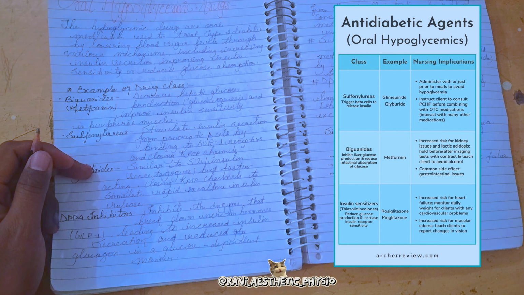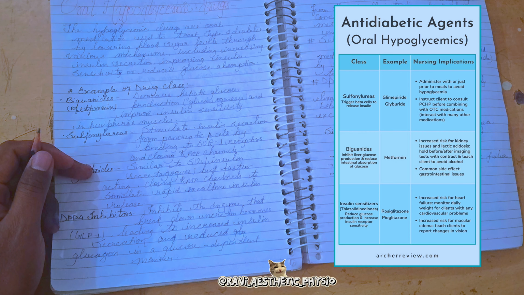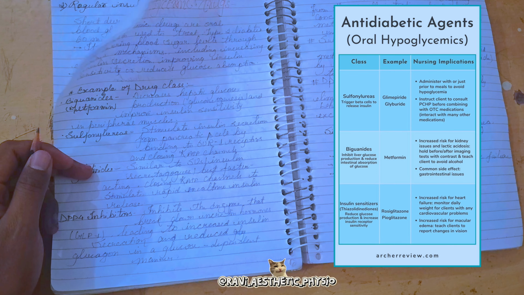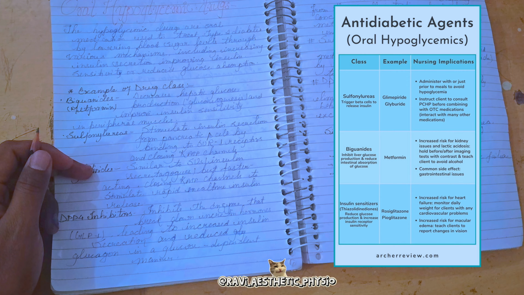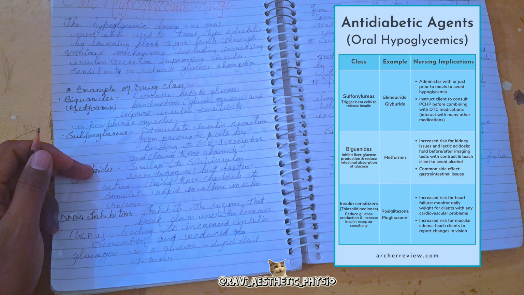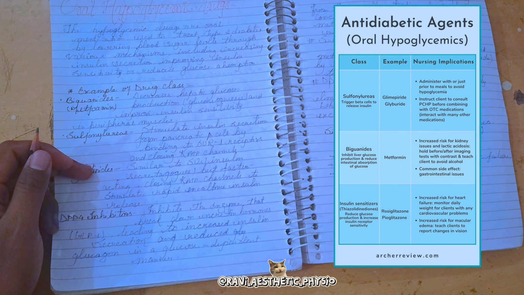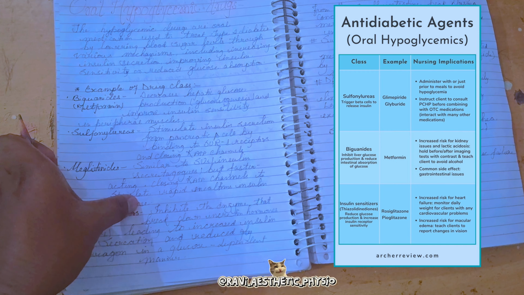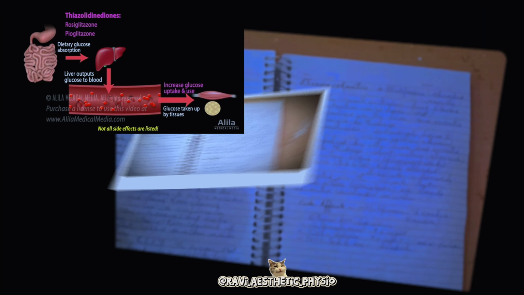Next are DPP inhibitors. DPP inhibitors inhibit the enzyme that breaks down the incretin hormones, GLP, leading to increased insulin secretion and reduced glucagon in a glucose-dependent manner. So these DPP inhibitors act on enzyme activity in the endocrine gland, which is the pancreas, promoting insulin production and helping prevent destruction of the beta cells. That helps production of insulin in a good manner and reduces the glucose level in the systemic circulation.